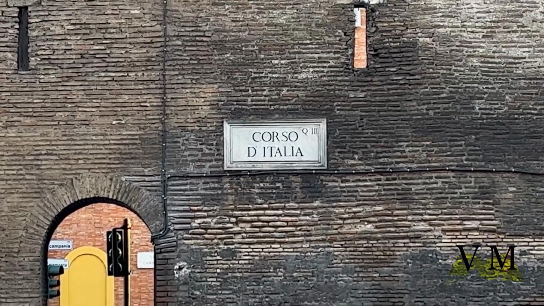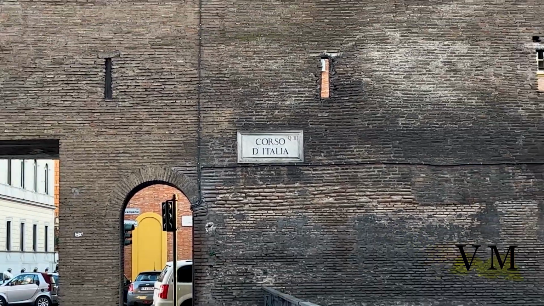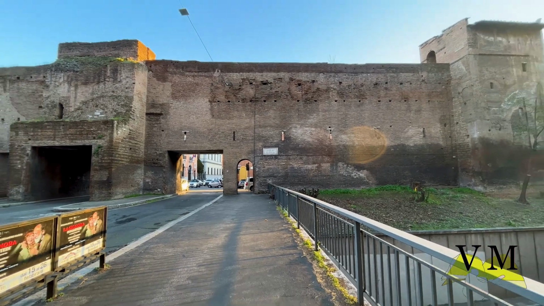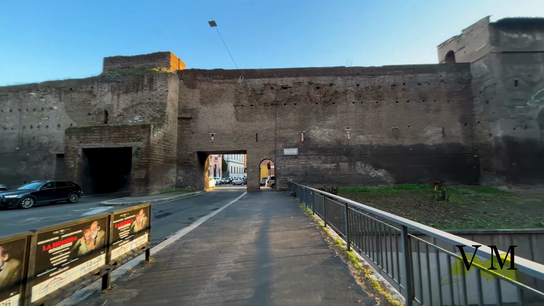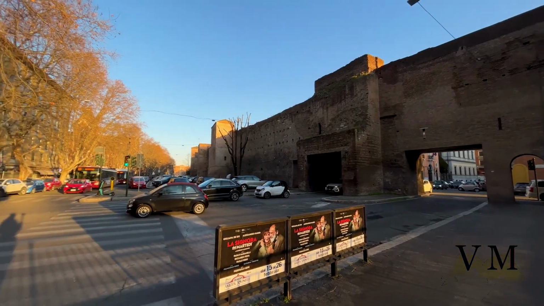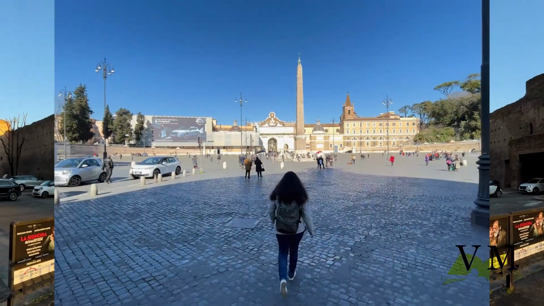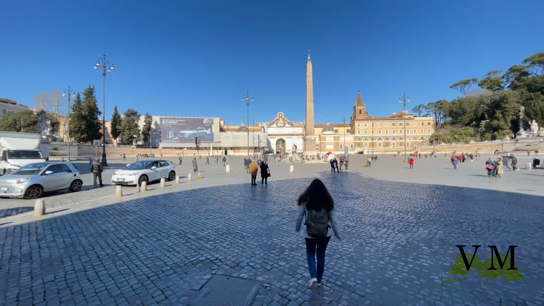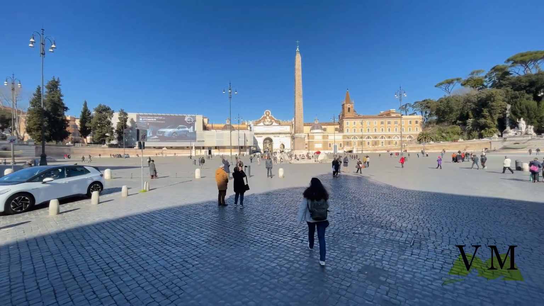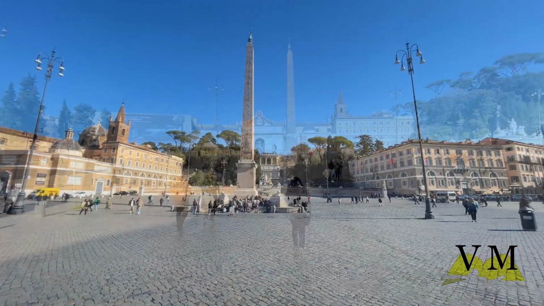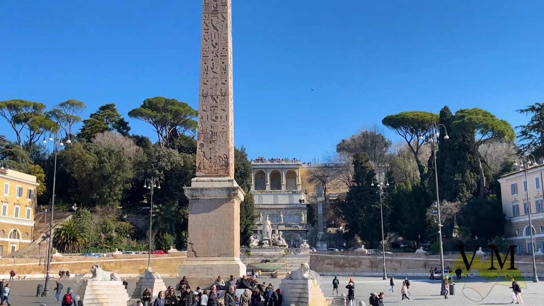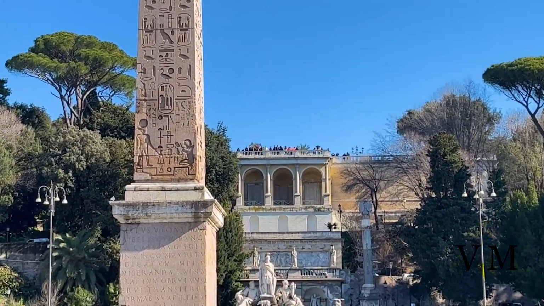On our walk, we cross Via Corso d'Italia and we admire the remains of the city's old walls. And we've arrived in Piazza del Popolo, which is a large urban square in Rome. The name in Italian literally means People's Square, after which the Church of Santa Maria del Popolo in the northern corner of the square has taken its name.